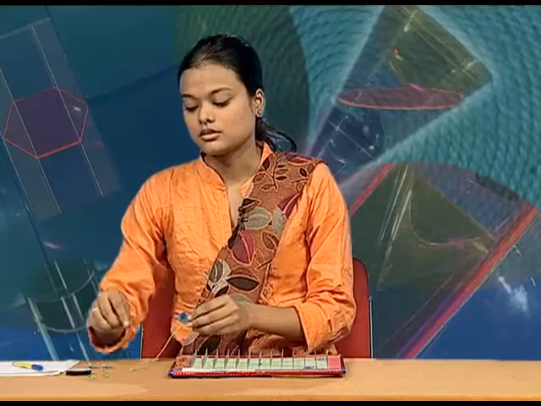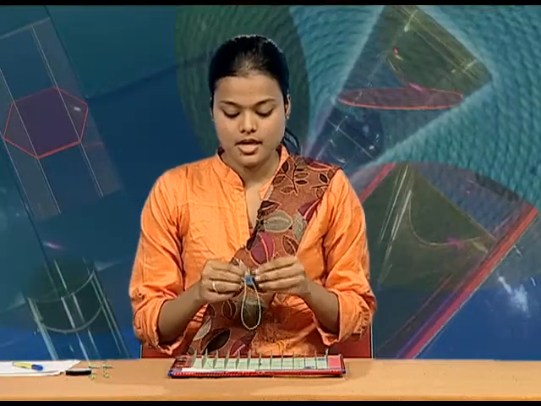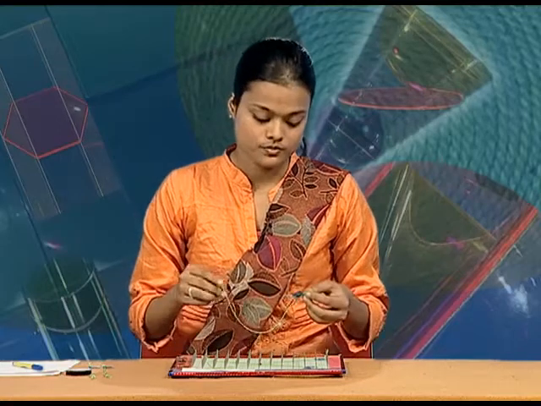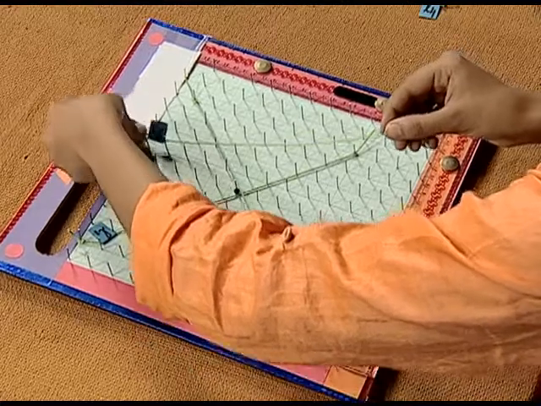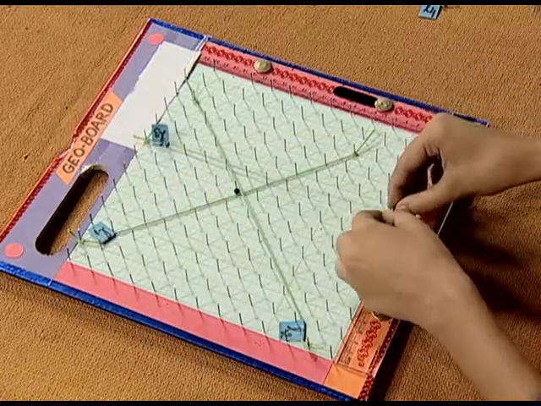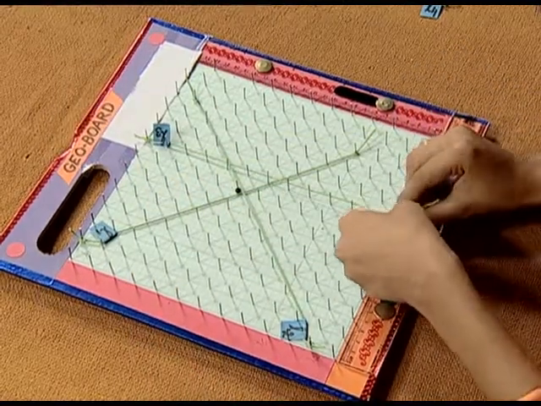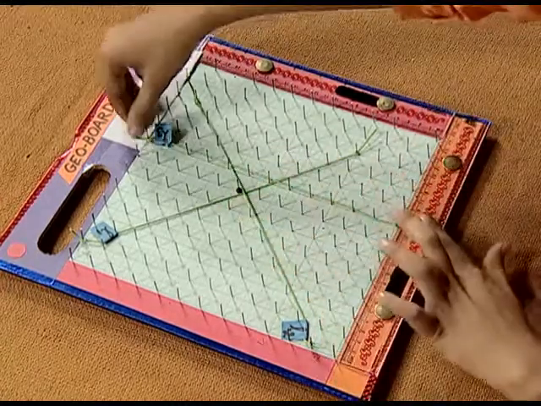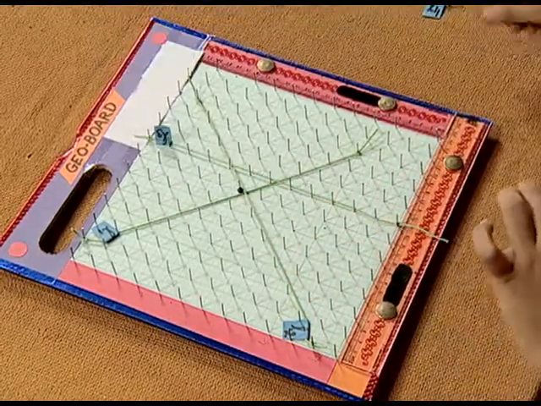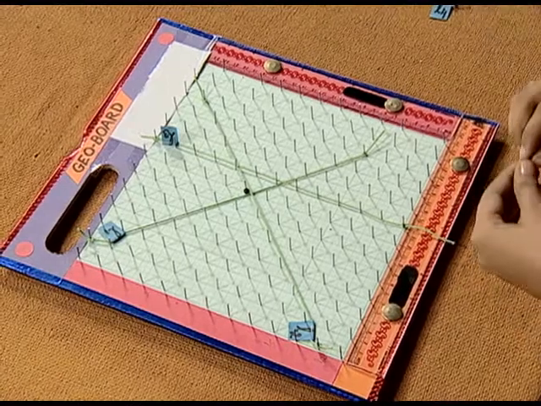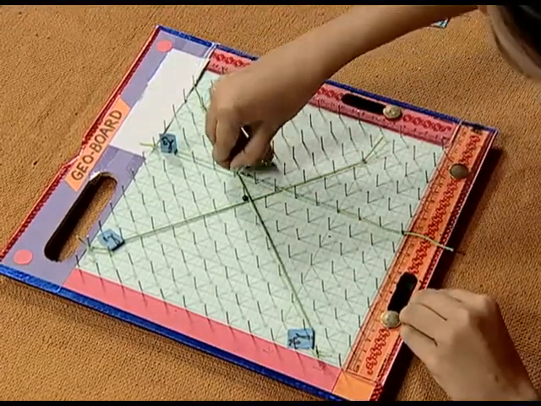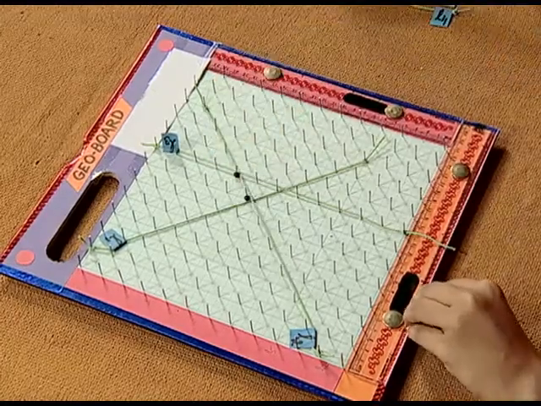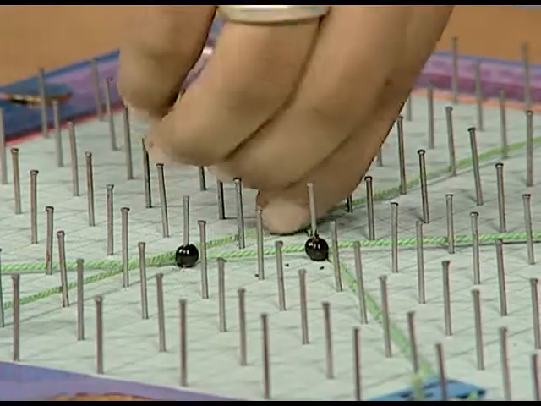Let us take a third line and intersect it with the other two lines, L1 and L2, in such a manner that it intersects at the maximum number of points. Now, how many intersection points are there? Again, we represent them with the help of a bead. This is 1. This is the second one. As you can see, this is the third one.